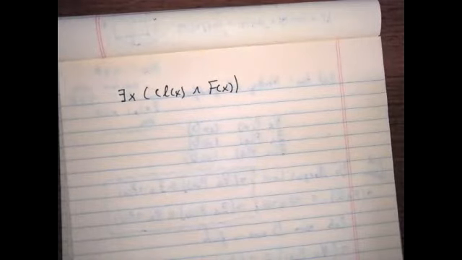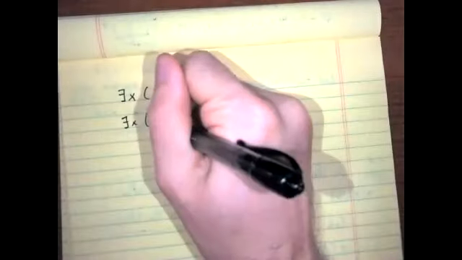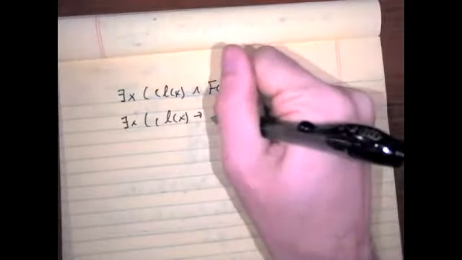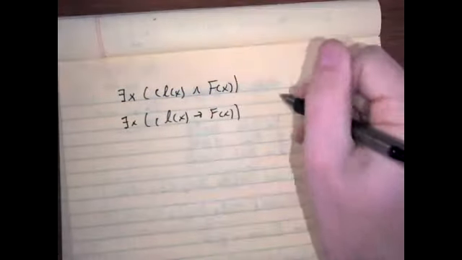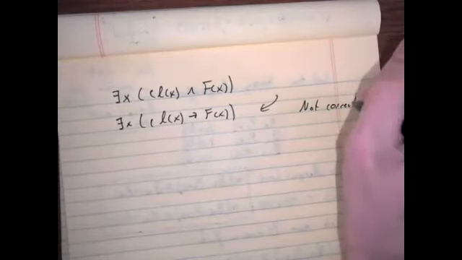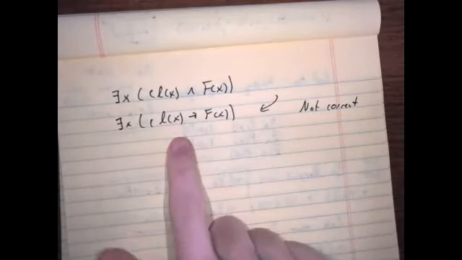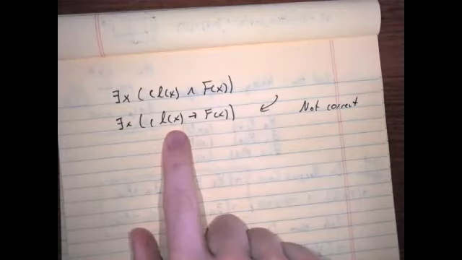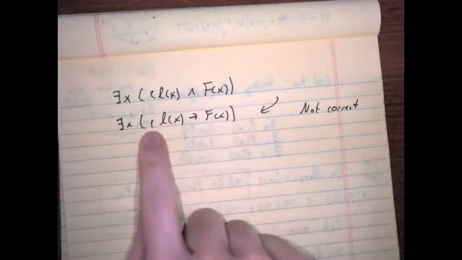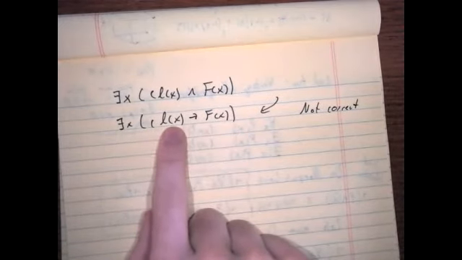Are there other considerations that we should make? For instance, is this equivalent to there exists an X such that if they're in my class, then they have watched a foreign film? I don't think that this is correct, because this statement would be true if there was no one in my class, right? An implication is always true when the premise is false.